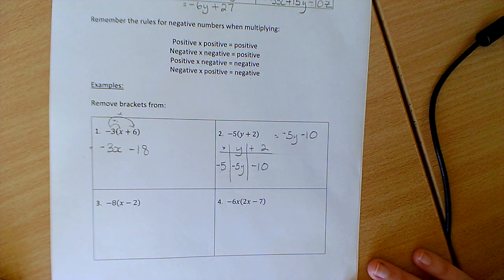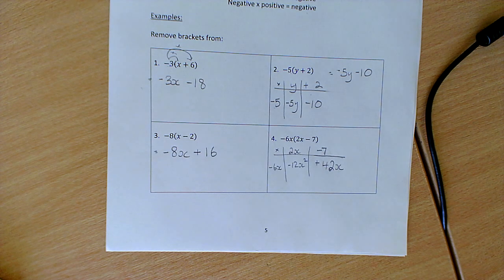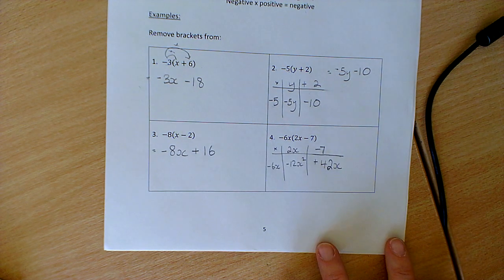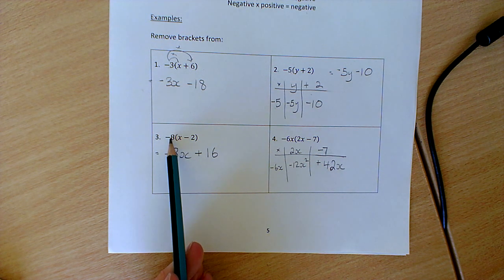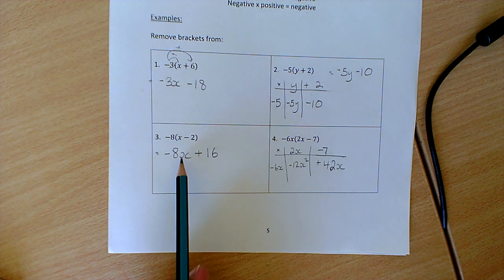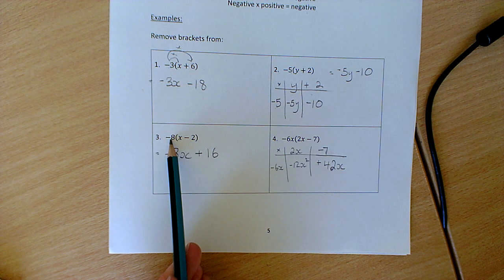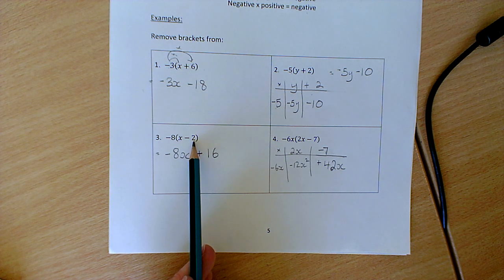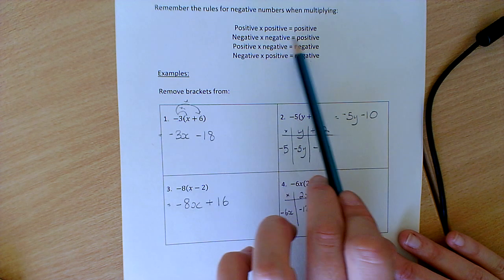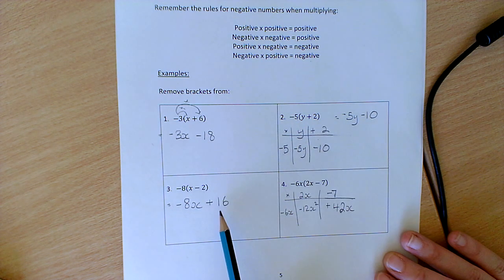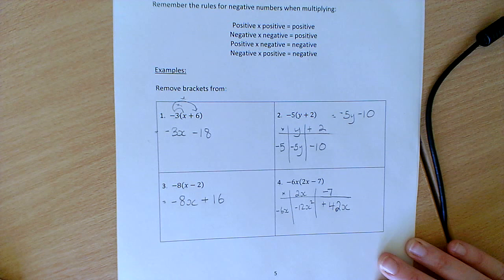Now pause the video and try question 3 and 4. Okay, here are your solutions. For question 3, it was negative 8x plus 16, because negative 8 times x is negative 8x. Then we did negative 8 times negative 2. Going back to our rules, negative times a negative is a positive. So my solution is a positive 16.